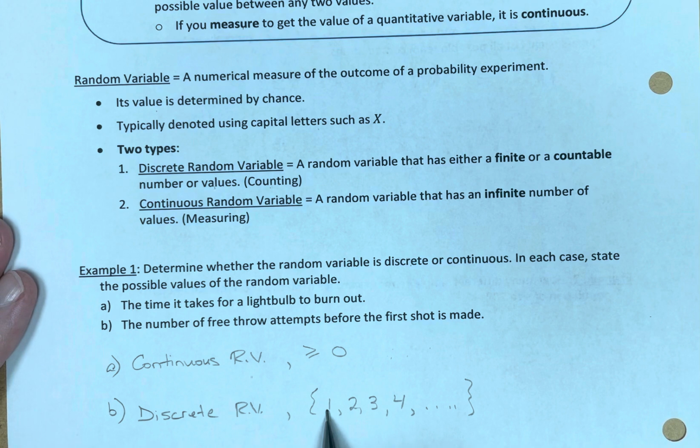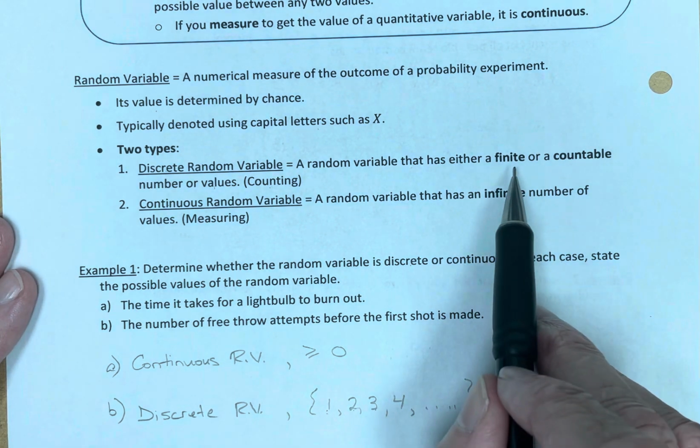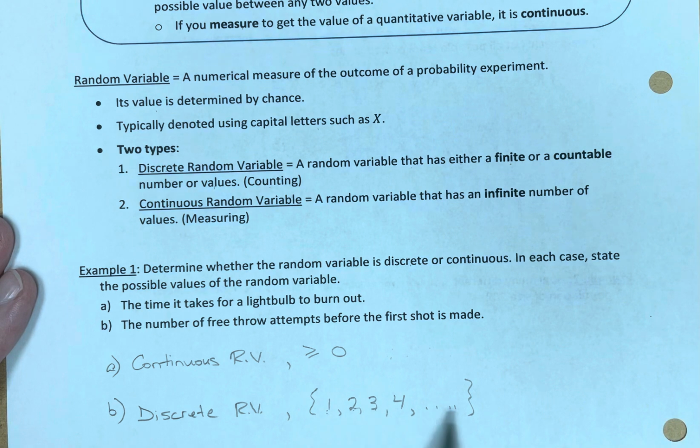It might take 1 attempt. It might take 2 attempts. It might take 3 attempts. It could take 1,000 attempts to make your first free throw, your first shot. What we know is there's no such thing as 1.5 attempts. You don't make your free throw on the first and a half attempt. No such thing. It's either the first attempt or the second attempt. So we're counting, and there are a finite, in this case, it's not finite, it goes on forever, but it's countable. Hence the finite or countable number of values here.